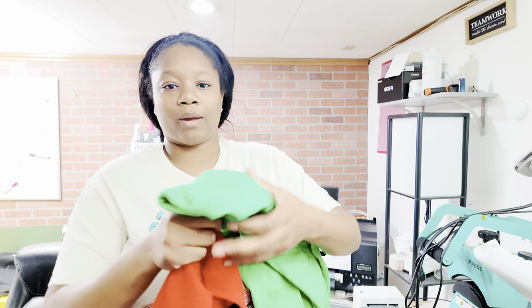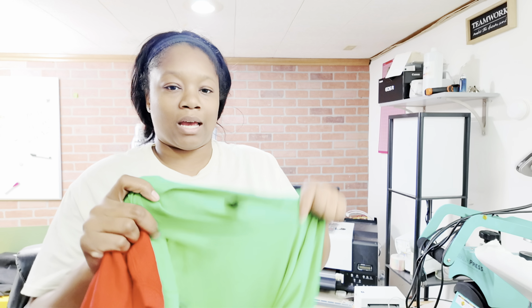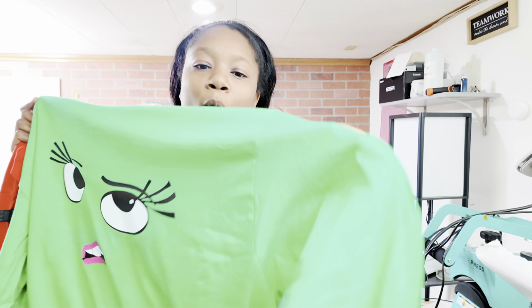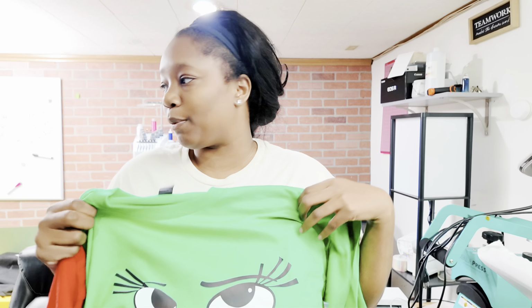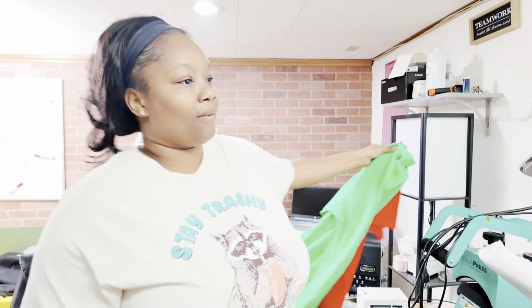Overall, these were super simple and really easy to make. They came out pretty fast and they were super cheap for quick little Halloween costumes. I do want to add some little purple on it somewhere because Disgust, if you watch the movie, she did have that little purple bow around her neck. So I might add a little razzle dazzle with some purple if I can find it.